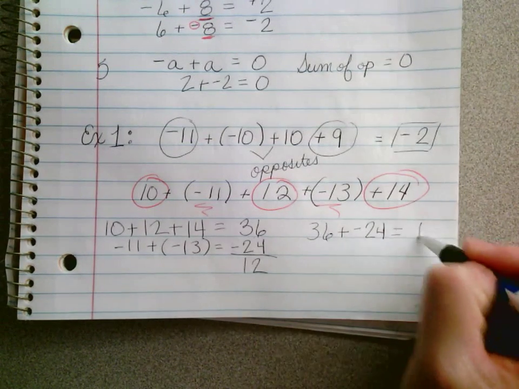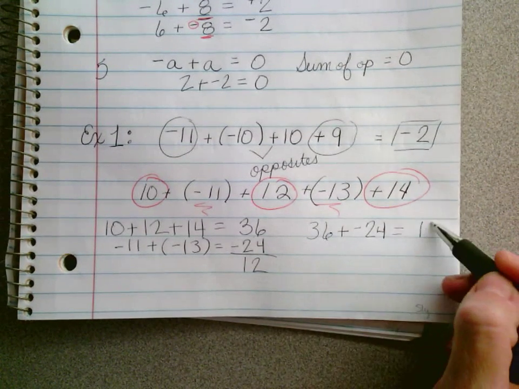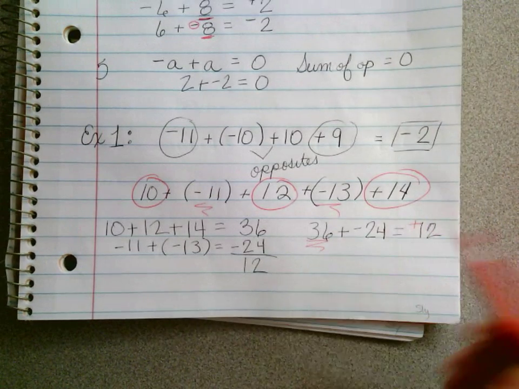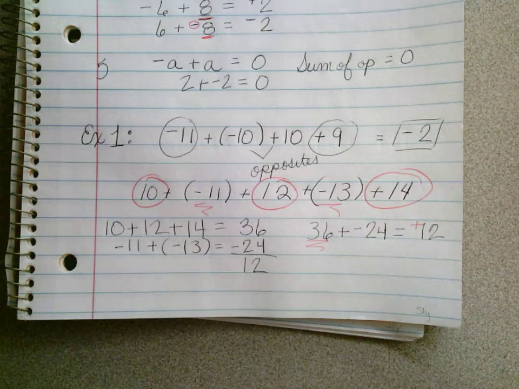The difference between the 2 is 12. Keep the sign of the one with the larger absolute value. Obviously, you're not required to write positive. In most cases, you're not going to write it. I can't really think of any that you would. It doesn't matter how big the numbers are, and that's what example 2 is.